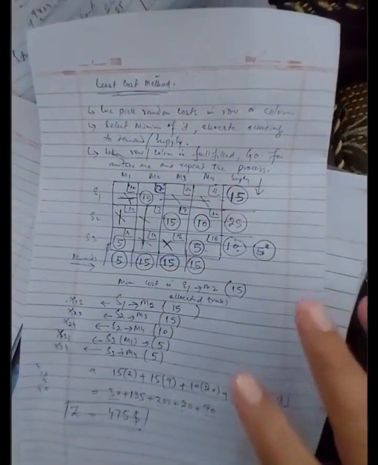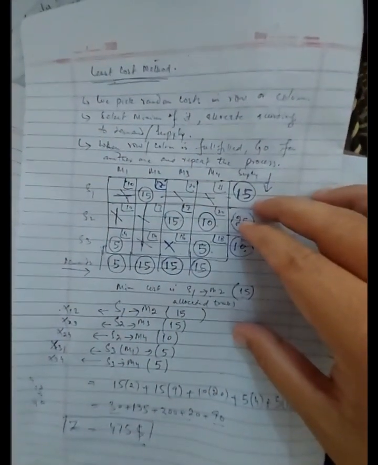Yes, I did it with a different method just to compare the cost. Previously we got 520, and here we got 475. So it means that the least cost method is actually better performing than the northwest corner method.